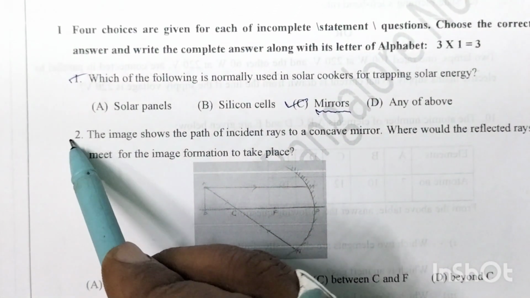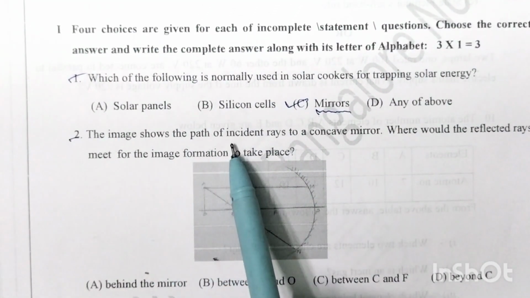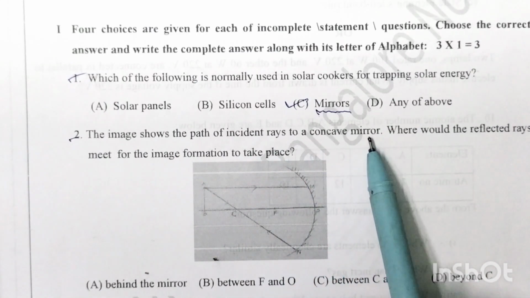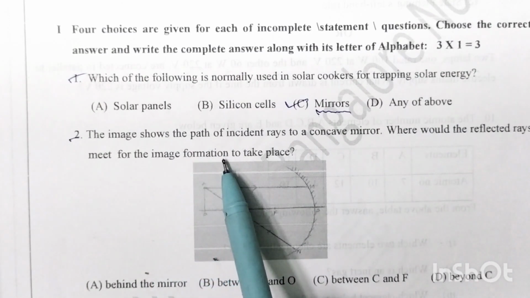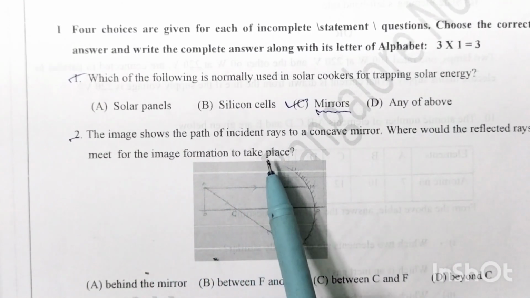Then coming to the second question, the image shows the path of incident rays to a concave mirror. Where would the reflected rays meet for the image formation to take place?